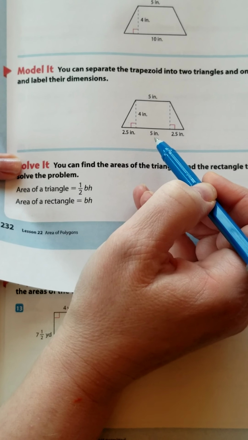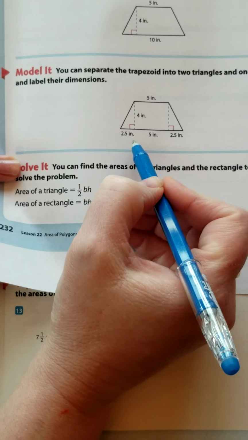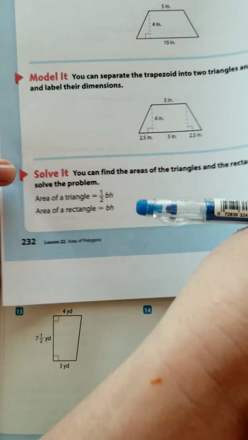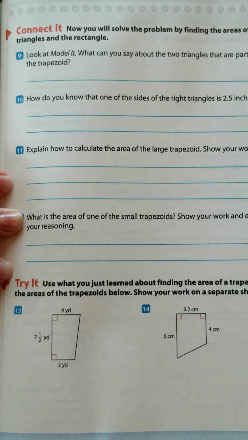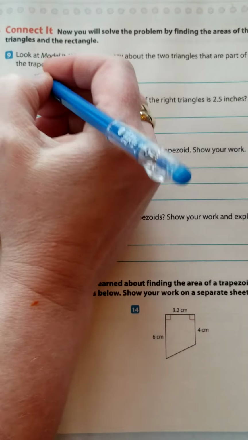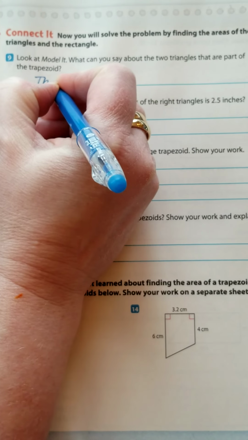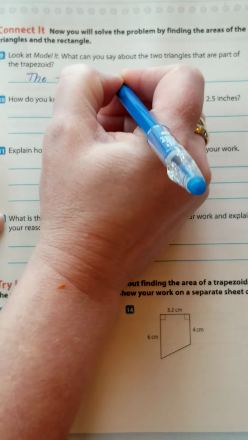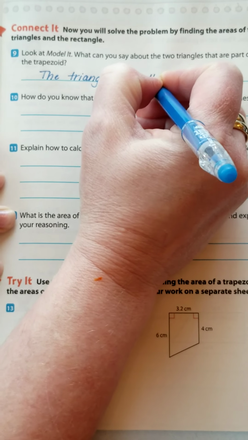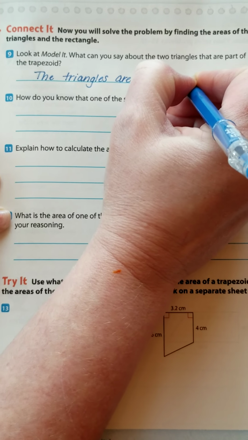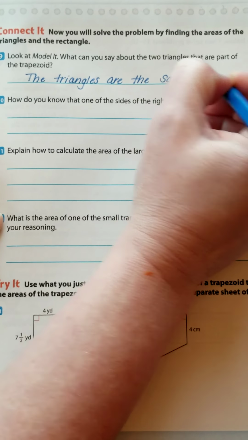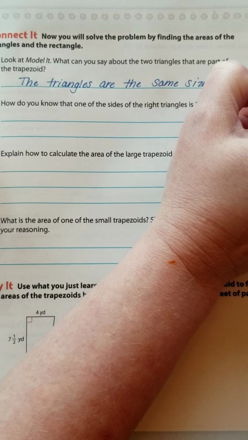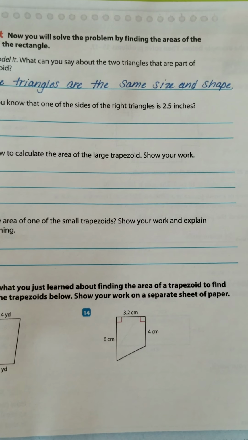What can we say about these two triangles, one here and one here? Well, when I look at those two triangles, I notice that they have the same base, 2.5 and 2.5, and they have the same height of 4 inches. So what I would say about those two triangles is that the triangles are the same size and shape. Go ahead and write that sentence down. All right, so you should have that sentence written down as well.